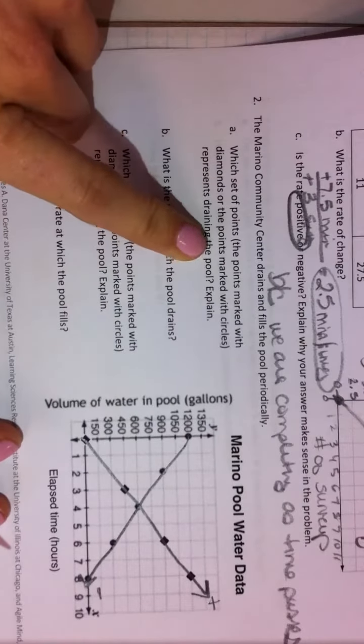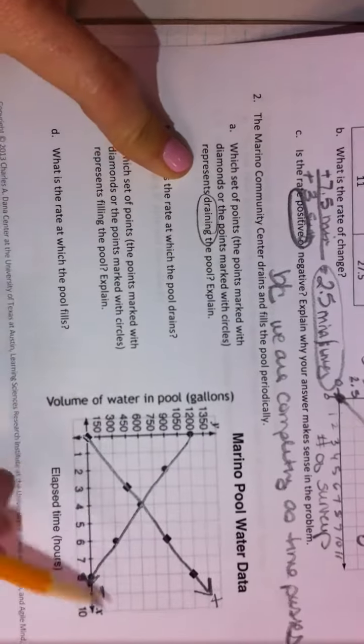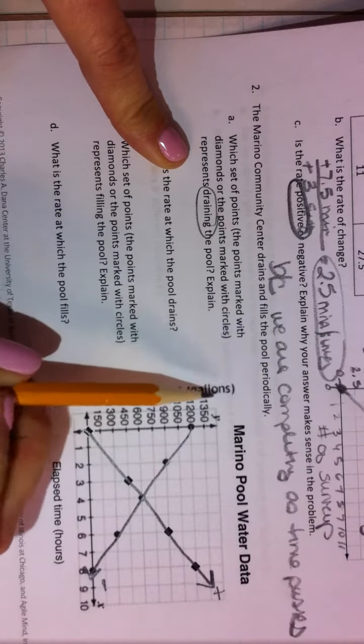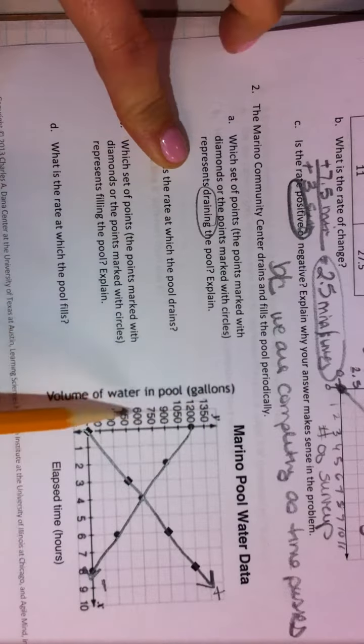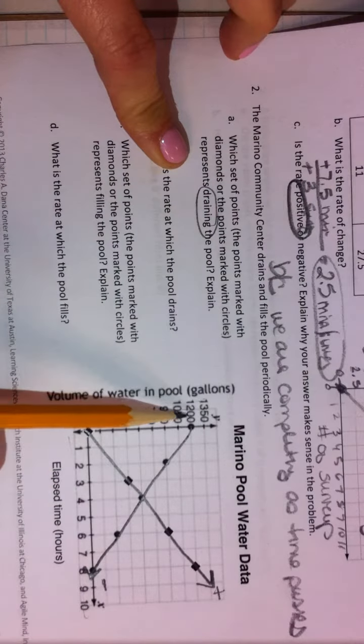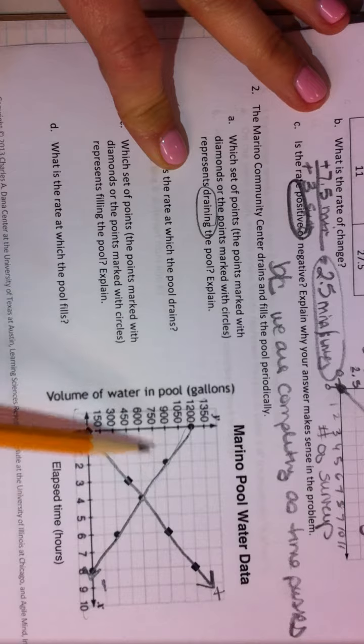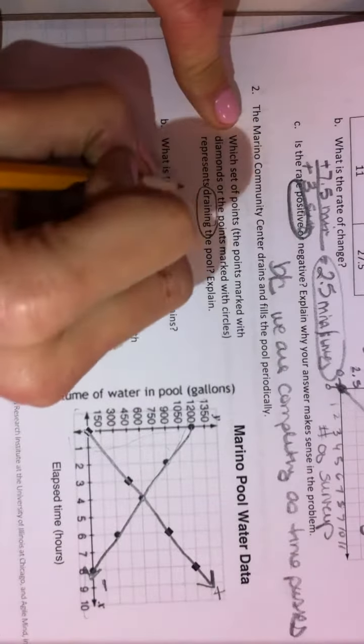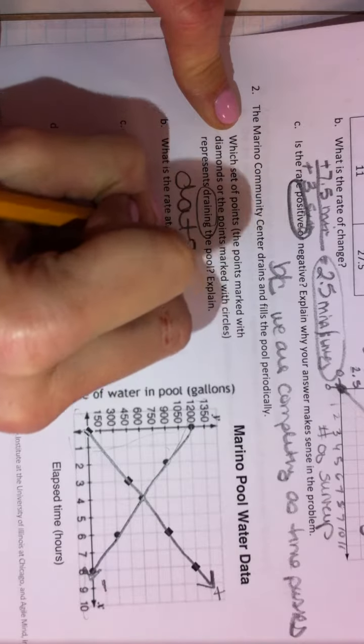So which set of points represents draining the pool? Well, if this is the volume, when we drain a pool, the volume gets lower as time passes. So this line right here with the dots, the volume goes down as time passes. So it's got to be the one with the dots.